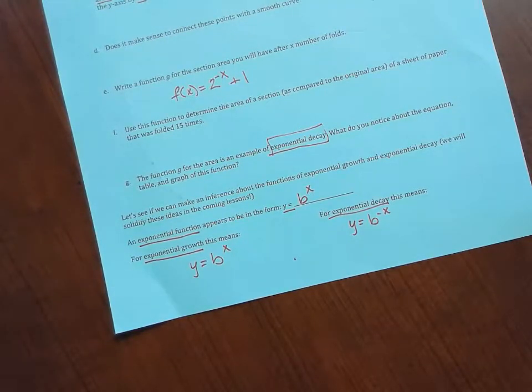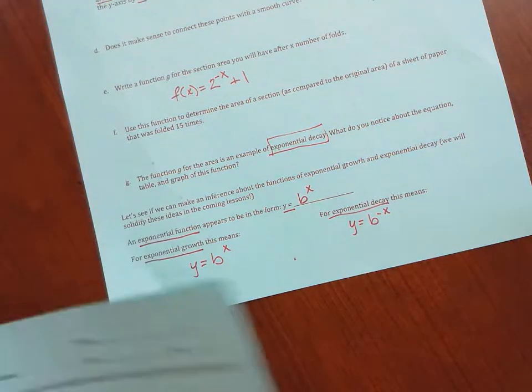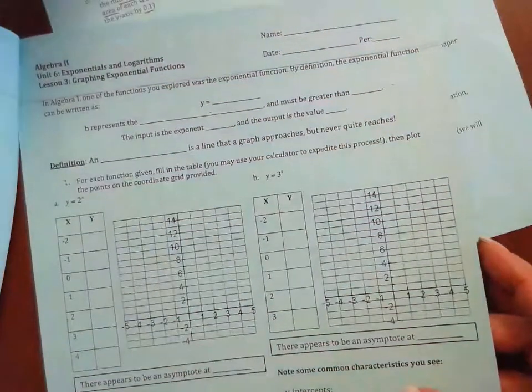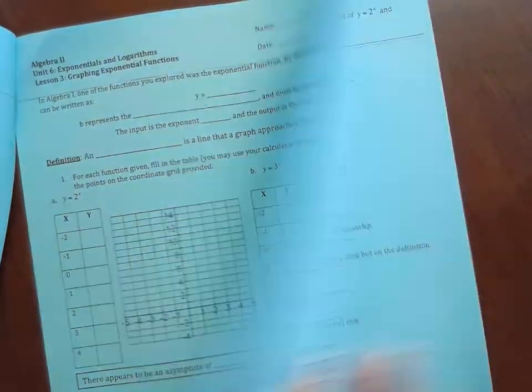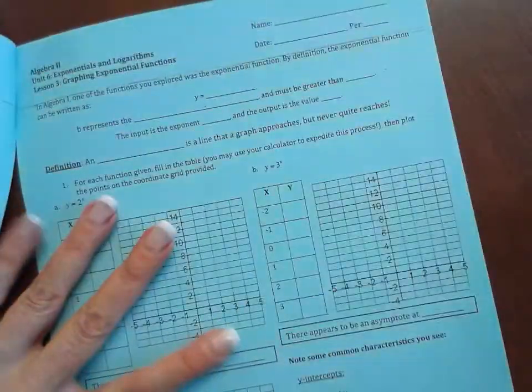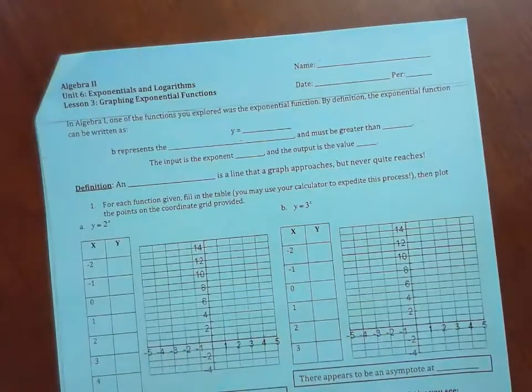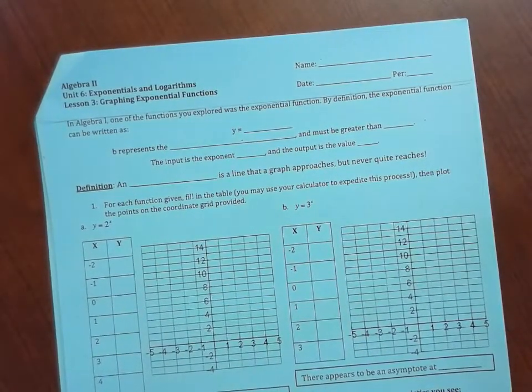Where are we time-wise? Okay. This is the next page in your packet, correct? Okay. I had... Alright, that's the last one. Alright, so let's do graphs. You are going to need your graphing calculator for this one.